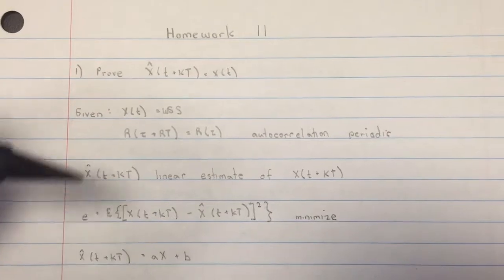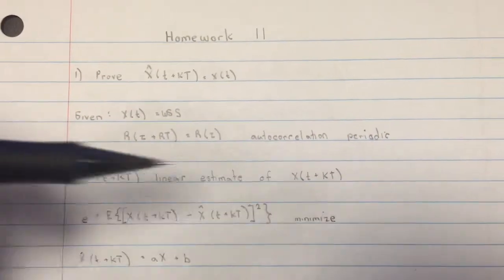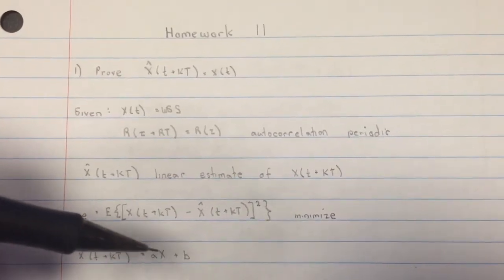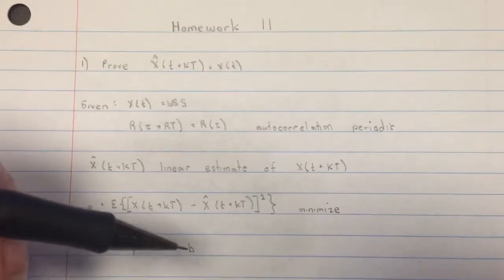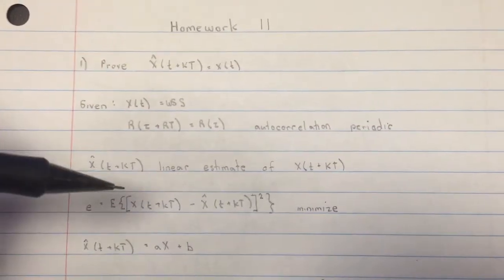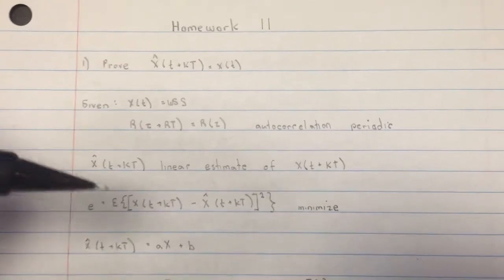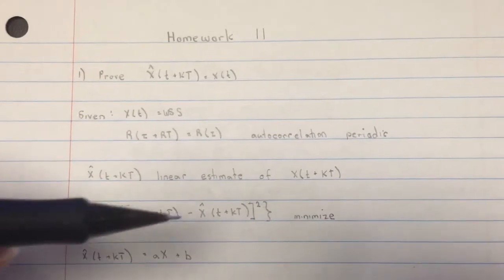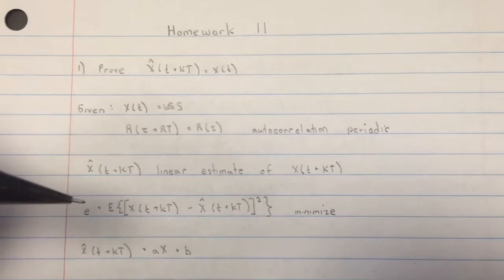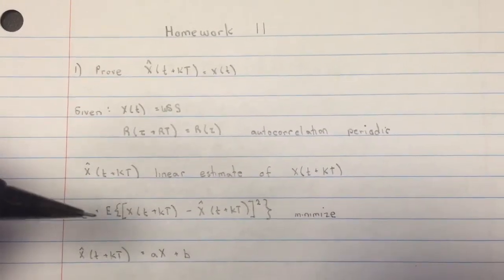Because x caret is just a linear approximation of what x is supposed to be, we can say it will be equal to a times x of t plus b. In order to minimize this equation, we have to take the derivative and set it to 0. But we have to be careful because there are two unknowns, both a and b. So we have to take the derivative with respect to a and then with respect to b.